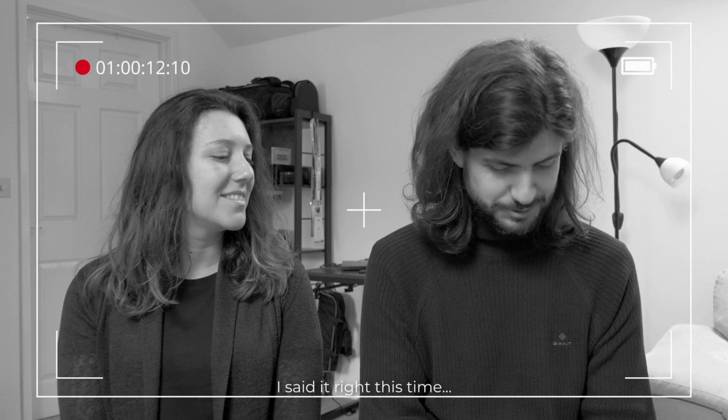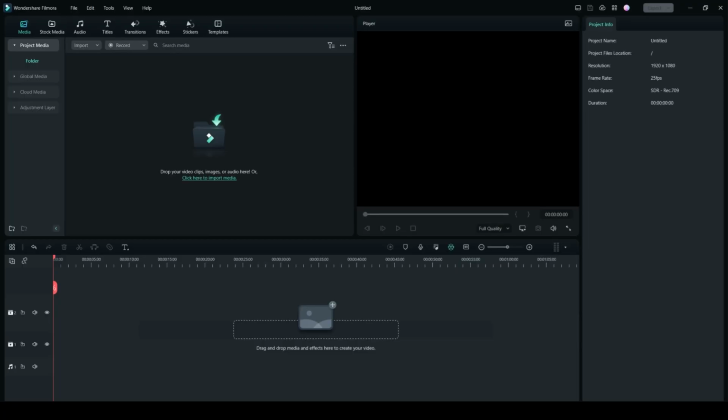Since they were the ones that we like the most on Clipchamp, this will be an interesting comparison. First, let's try speech-to-text.